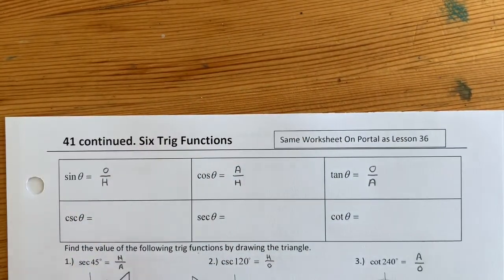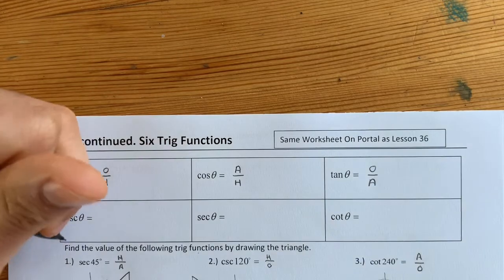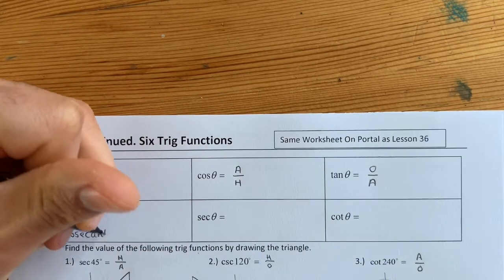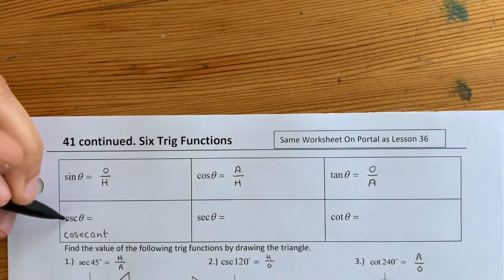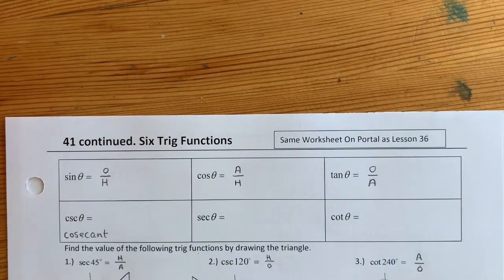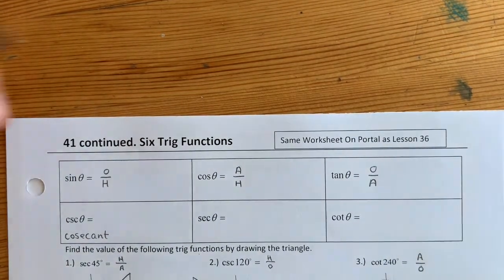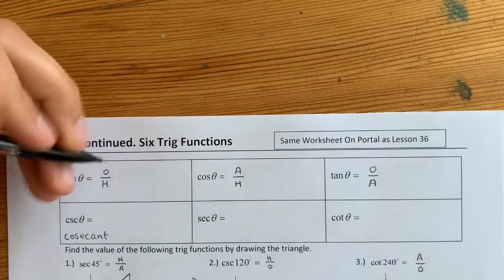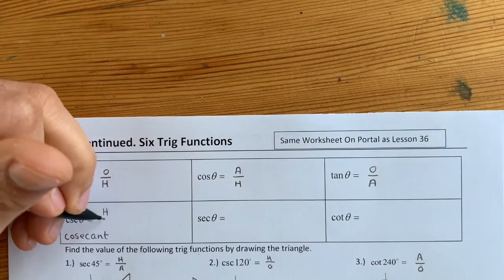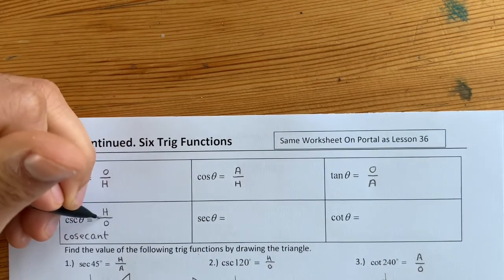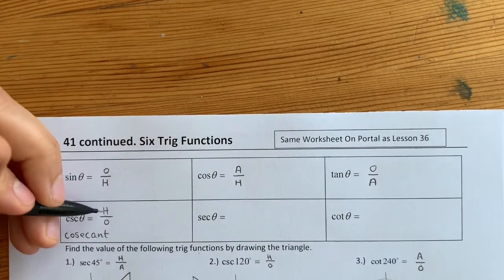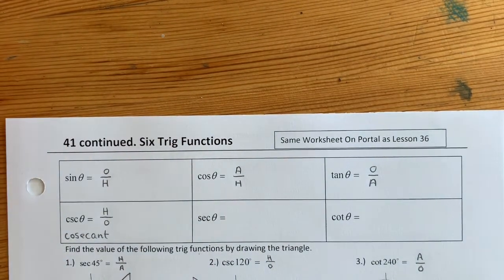So those we know, but now there's some new ones here. Cosecant is how we would say this. CSC, we don't say CSC, we say cosecant. And all cosecant is the reciprocal of sine. So it's H over O. Not negative, just simply flip it: hypotenuse over opposite.